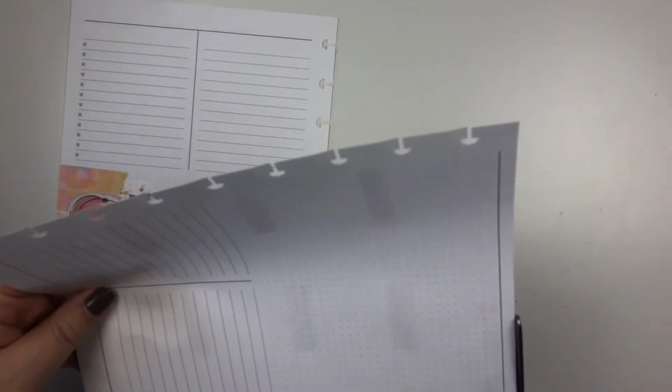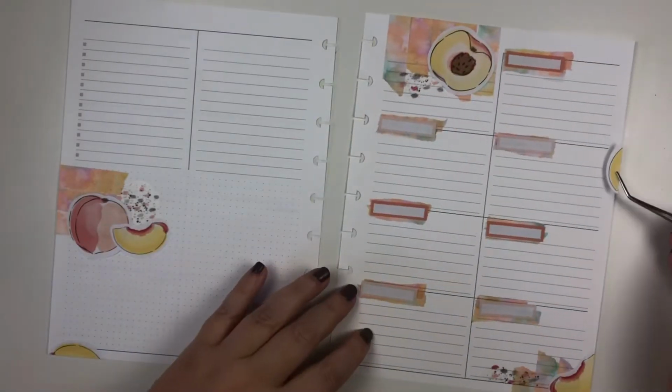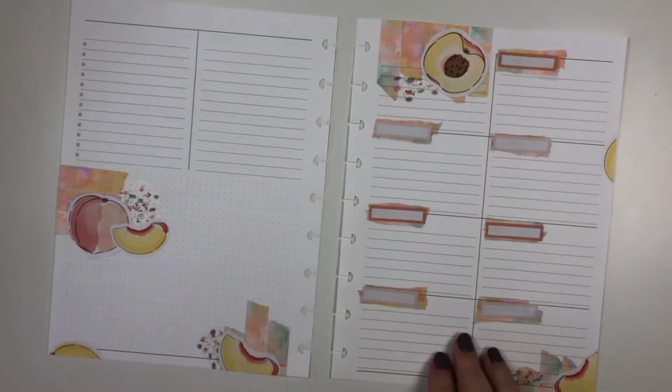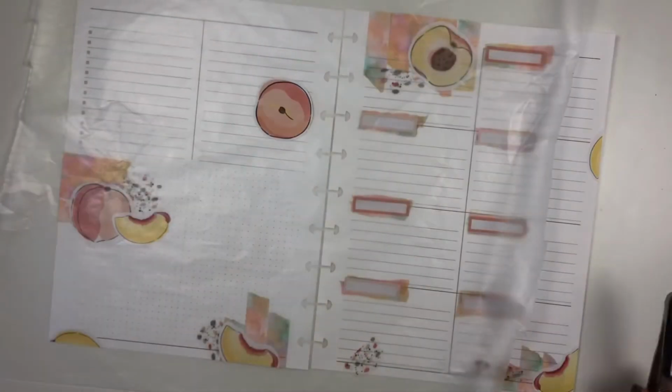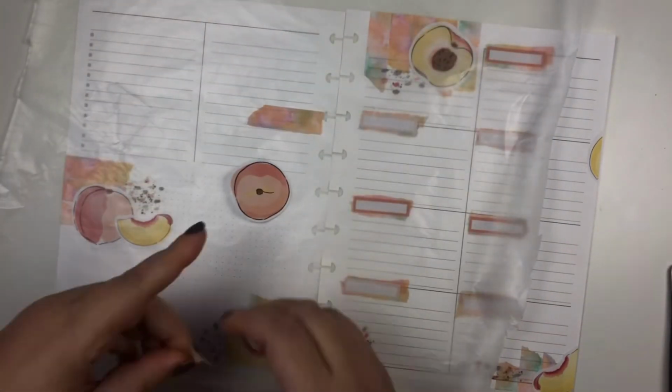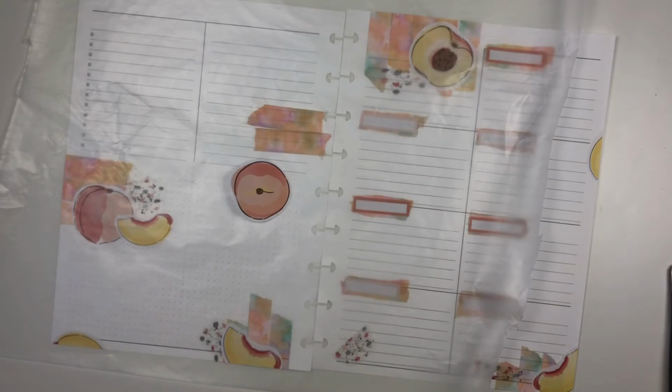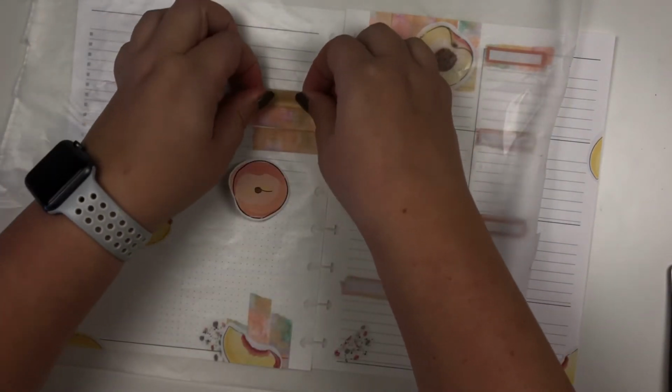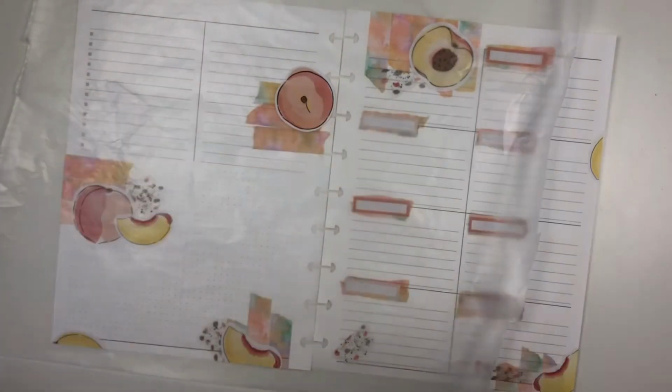And of course, I'm trimming off all of the excess stickers around the outside and relocating what was cut off somewhere else. Definitely do that. Definitely cut your stickers, but don't throw away what you cut off. You can throw it anywhere and it will really make the spread come to life.